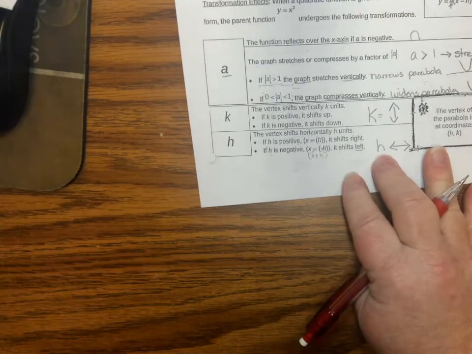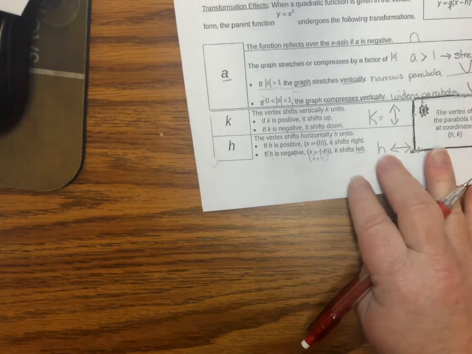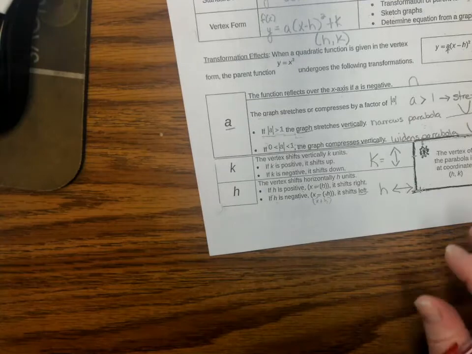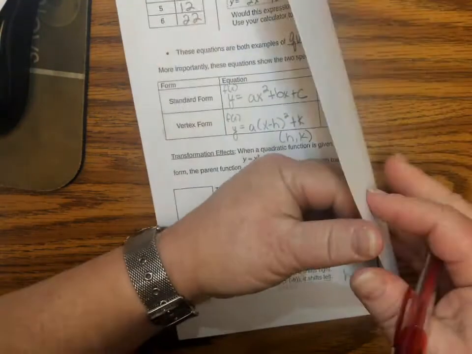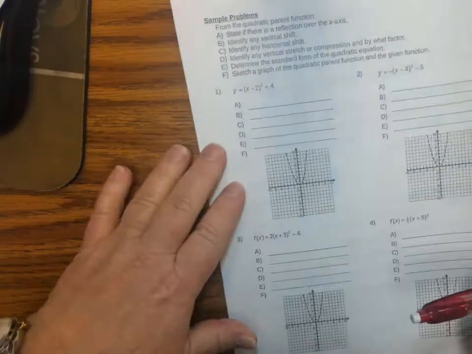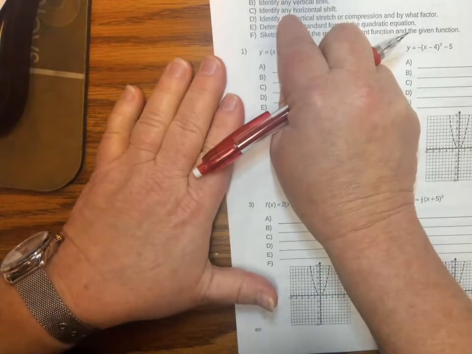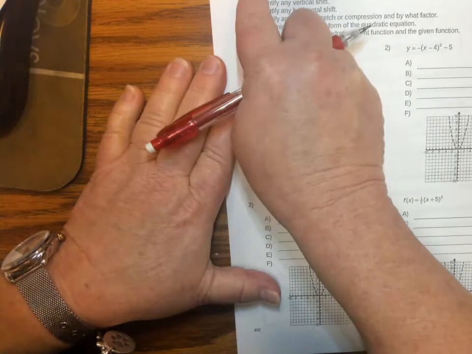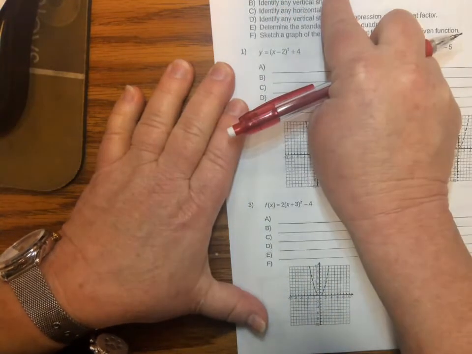So this is kind of just an overview of everything we've done. We're going to do a few of these, and then you're going to have a few practices, and they're going to be looking just like this. There are several steps you're going to do. You need to make sure that you are doing all your steps. It says here, sample problems from the quadratic function.